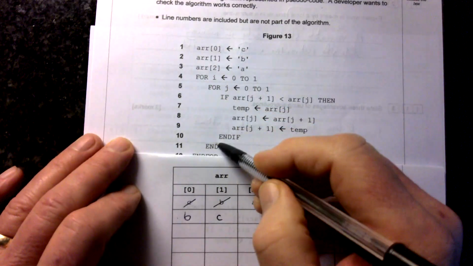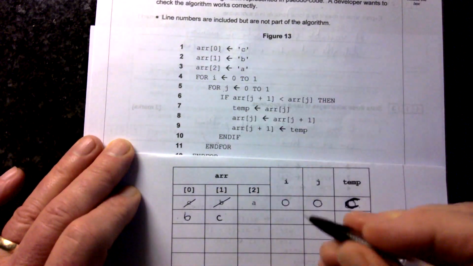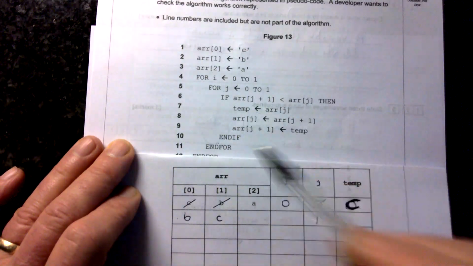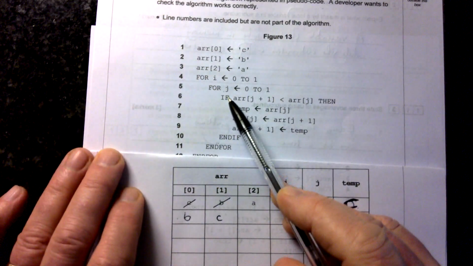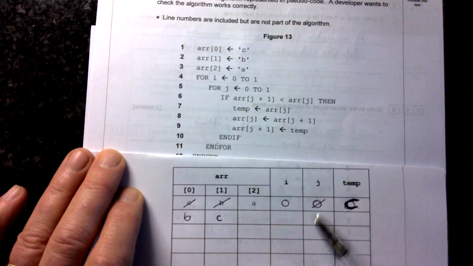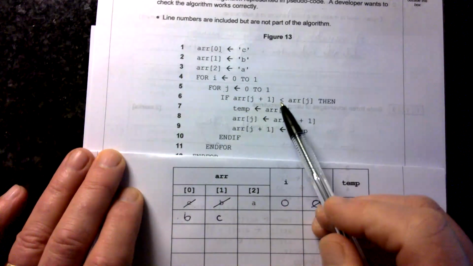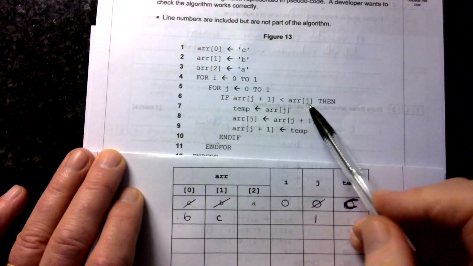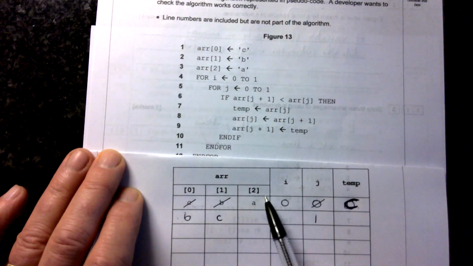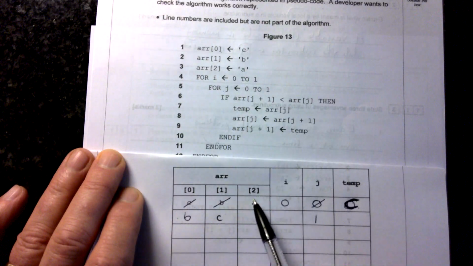Now this is the for here, so we're going to go back and j will go up from 0 to 1. Now we're back in here again. If array j plus 1, so j is now 1, so j plus 1 is 2. So if what's at position 2 is less than what's at position 1, what's at position 2, which is A, in front of what's at position 1, yes it is. A is in front of C, A is less than C.